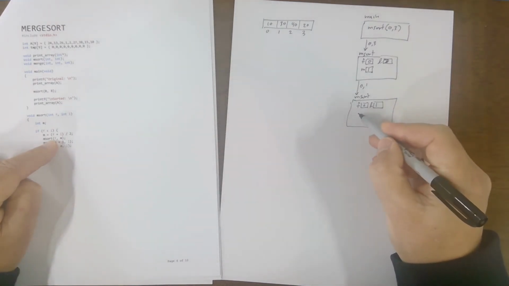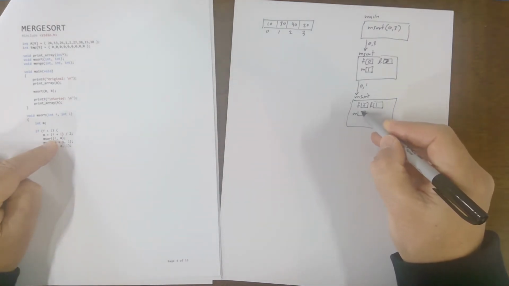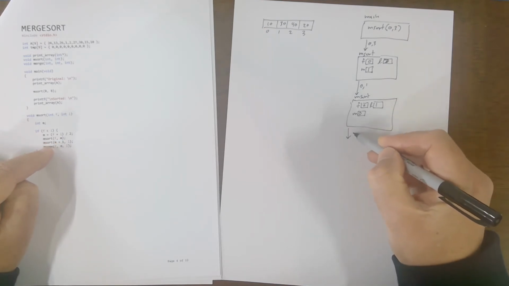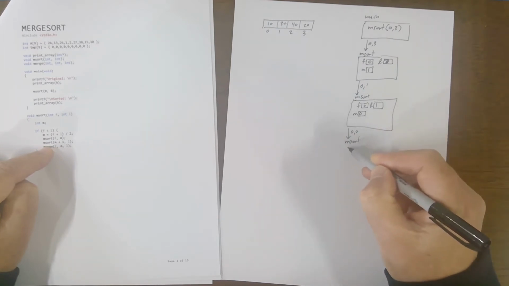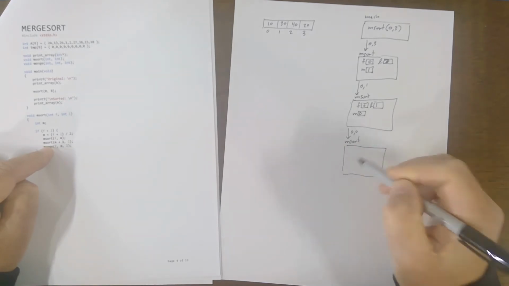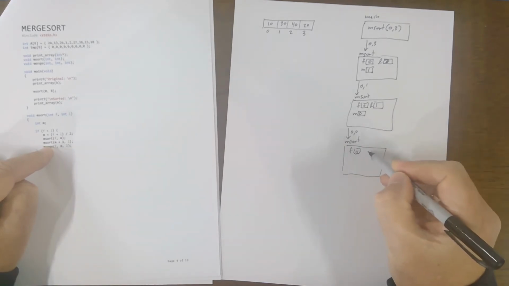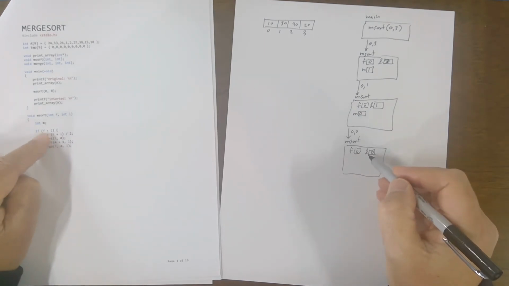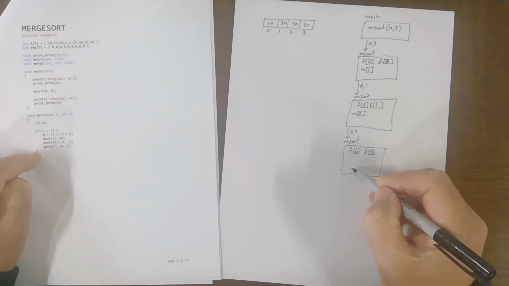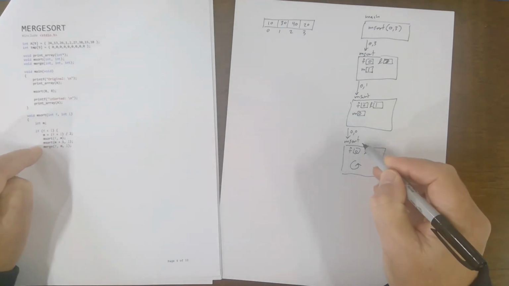Okay, then this is going to calculate a new middle, which is going to be 0. And it's going to call merge sort from 0 to 0. It's going to call another instance of merge sort. First will be 0. The last will be 0. This condition will be false, so it'll just return, right? It'll just come on back.